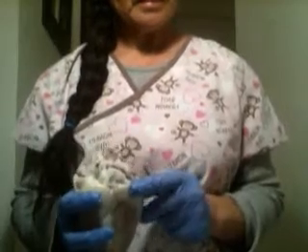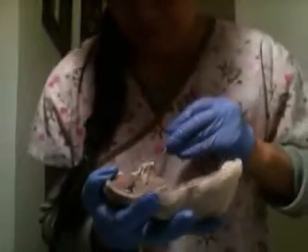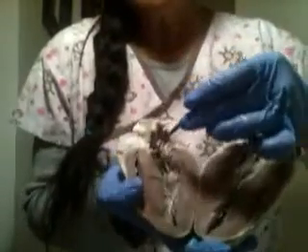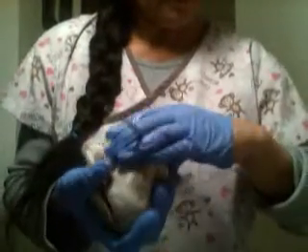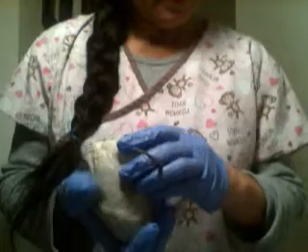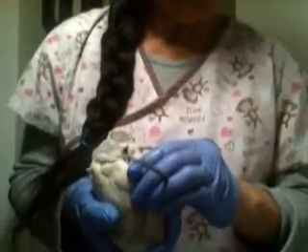Coronary sinus is when you open, it's a little area here. Coronary sinuses.